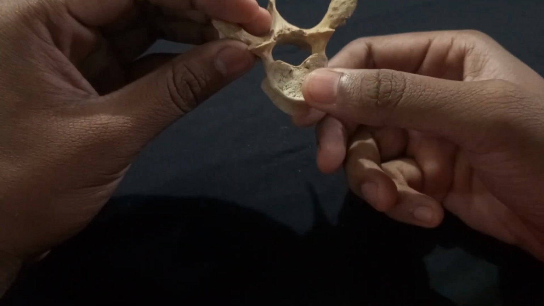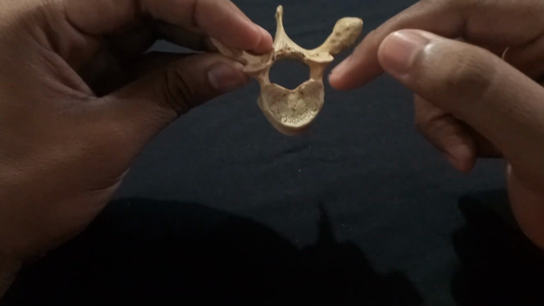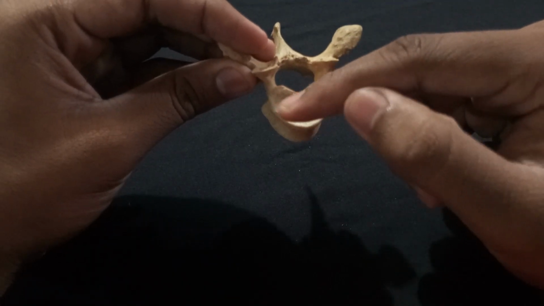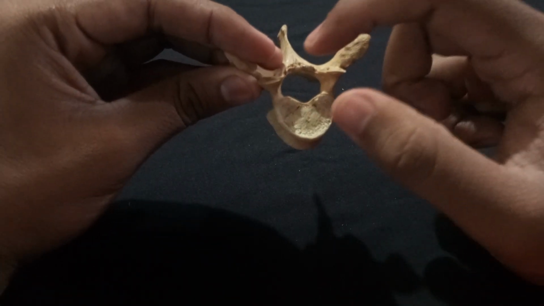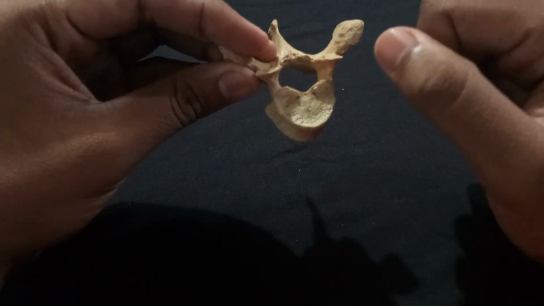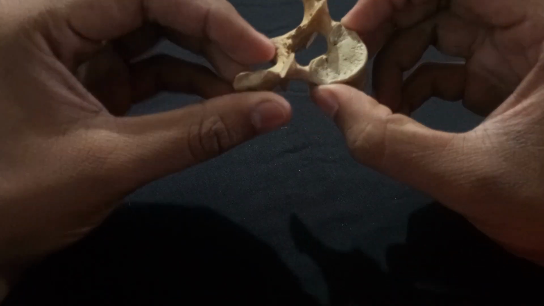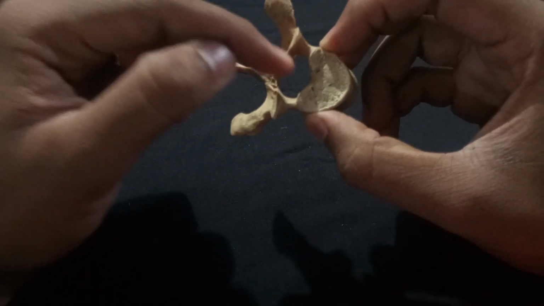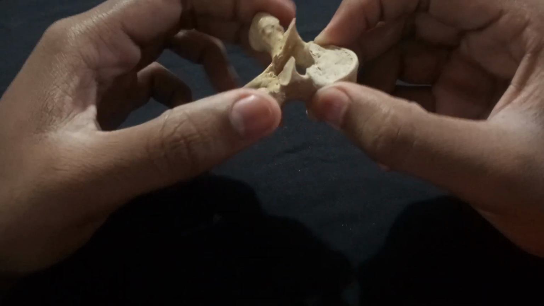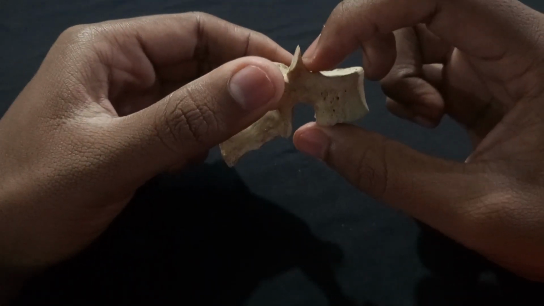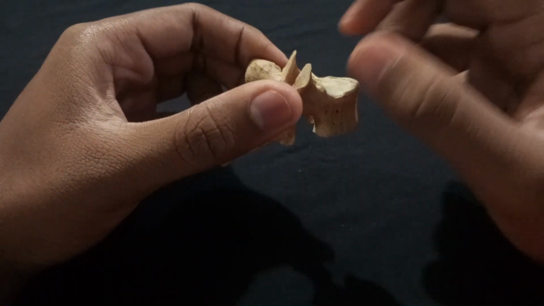So the vertebral body is almost heart shaped. The anteroposterior diameter is less than the transverse diameter. The vertebral foramen is almost circular in shape. The vertebral body is connected to the vertebral arch by a thick pedicle. The pedicle shows superior vertebral notch and inferior vertebral notch.